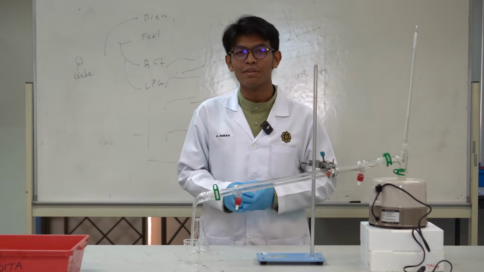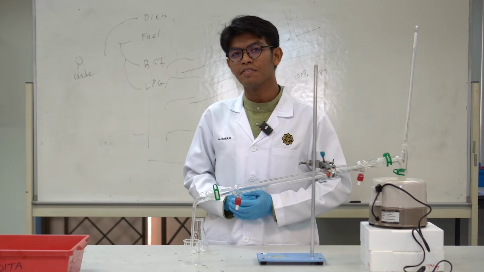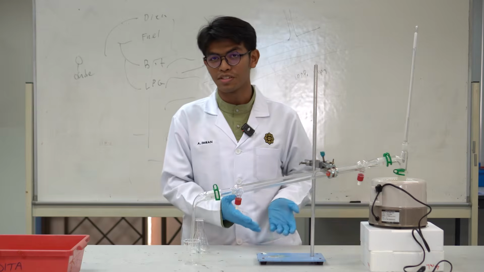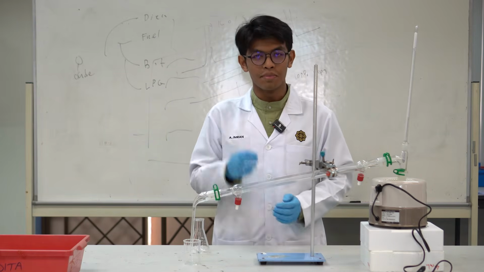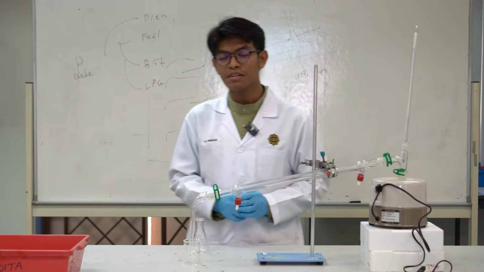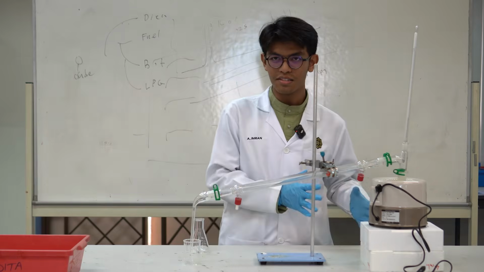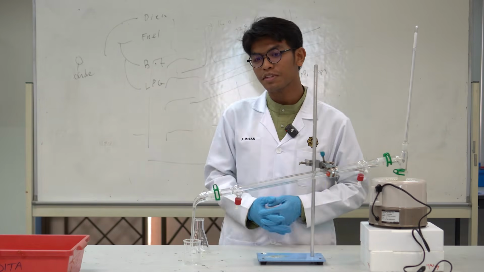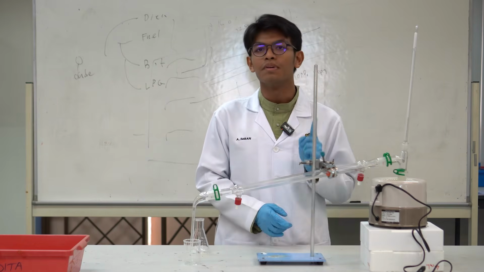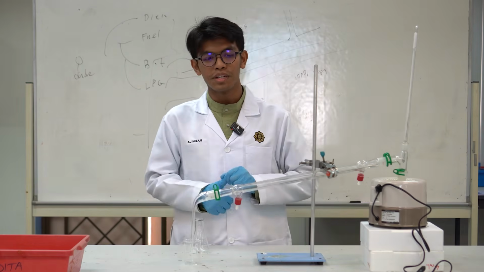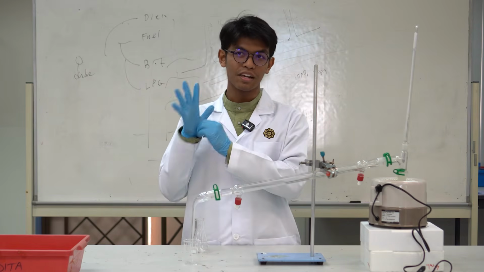Okay, for the next part, I will further extend the explanation about the precautionary and safety tips for the distillation process before, during and after the process. As a disclaimer, safety tips are very important, especially to ensure that there are no emergencies or accidents before, during and after the distillation. So the first tip is to always ensure that you wear your lab coat and also your gloves.